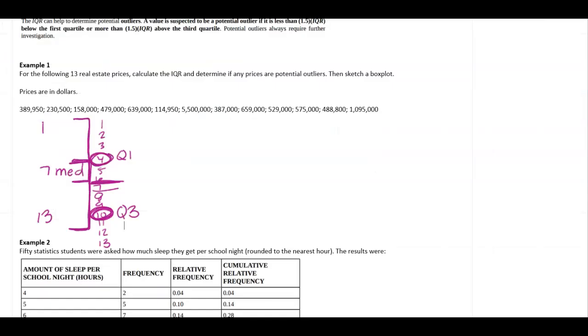All right, so our min, our lowest number here is 114,950. Our Q1 is 387. Our median, our 7th data point, was at 488,800. Q3 is 639. And then our max is at 5,500,000.